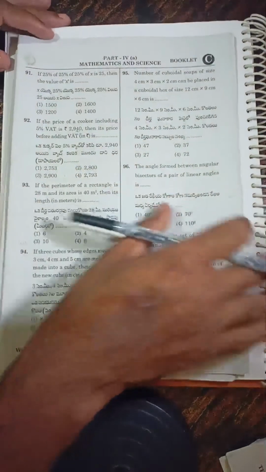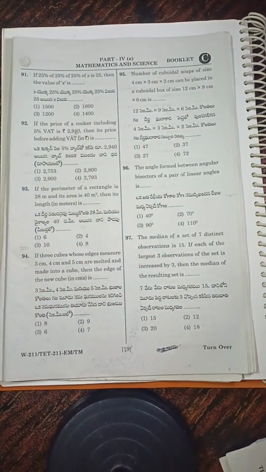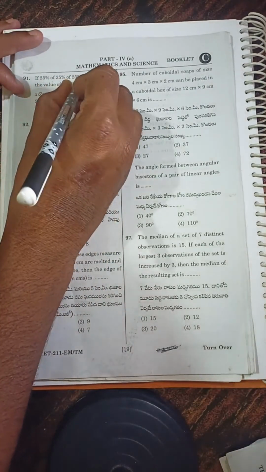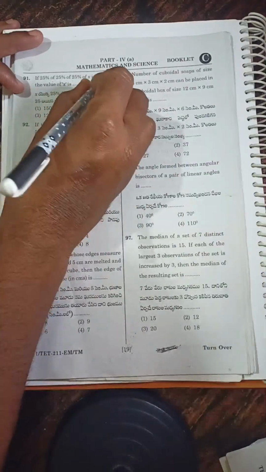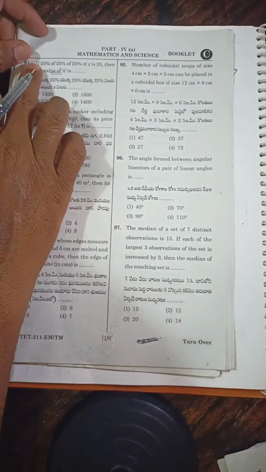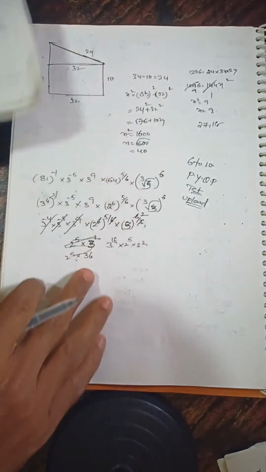Yes. Now see math and science. If 25% of 25% of 25% of x is 25, then we have to find the value of x. Now you can see here, I'm writing the question here.